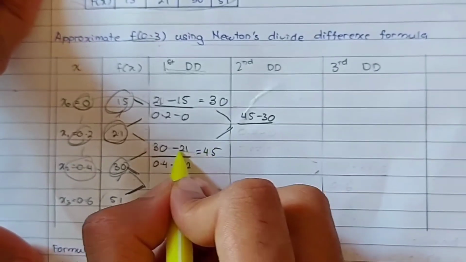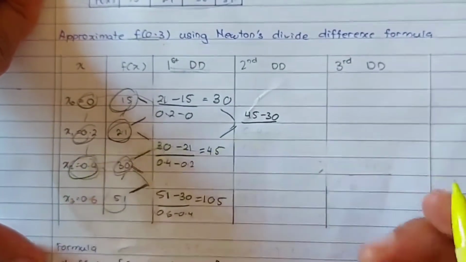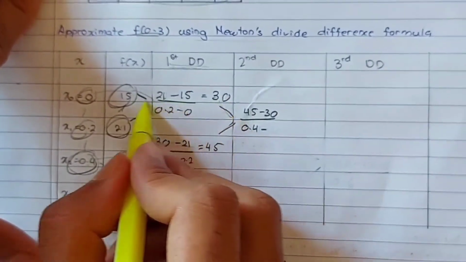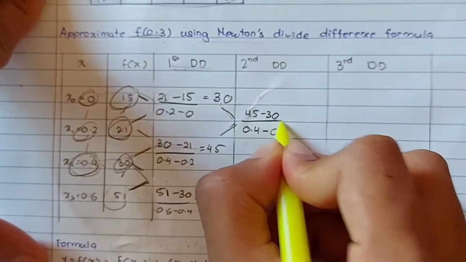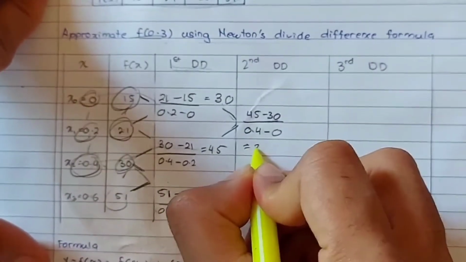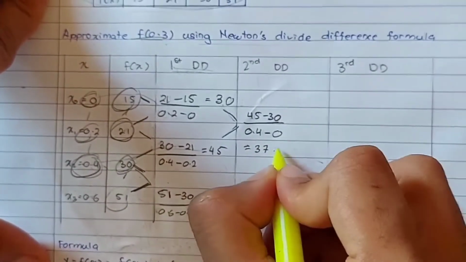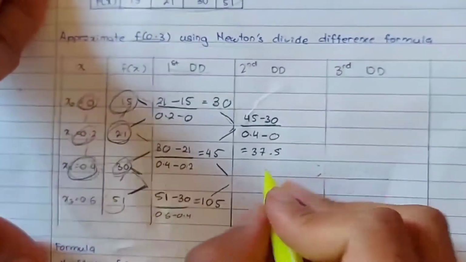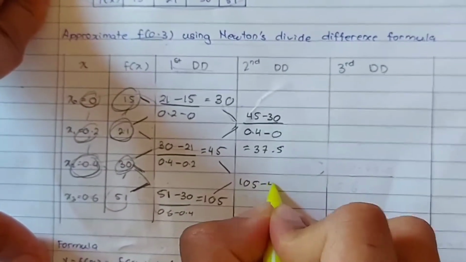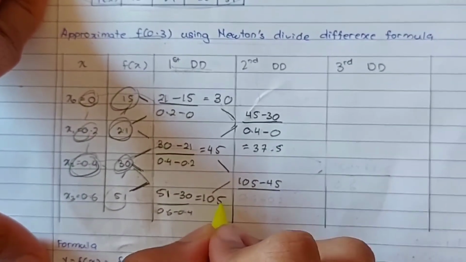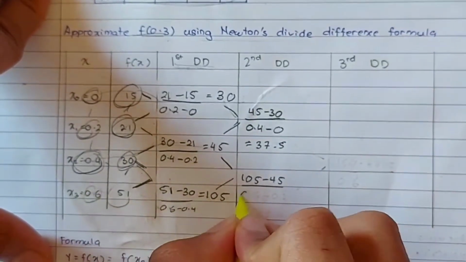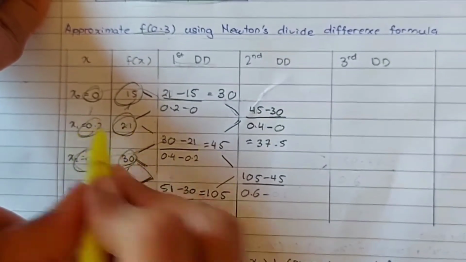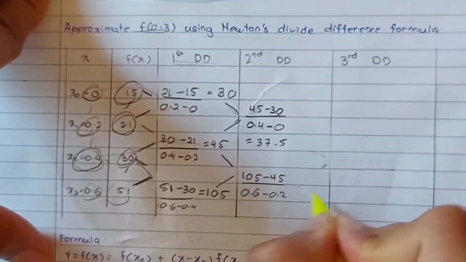Next, for the second divided difference, we take 45 for the x value, look at the arrow downward, all the way down, and we get 0.4. Same goes to the next value of x, look at the arrow upwards, it goes all the way to 0. Calculate and we get 37.5. And then we take 105 and 45 minus, and for the x value, the arrow goes down and we get 0.6, and then up and we get 0.2. Calculate it and we get 150.